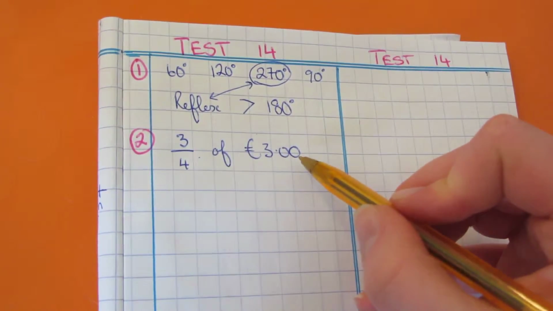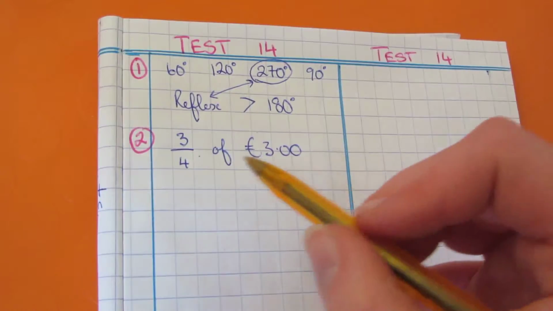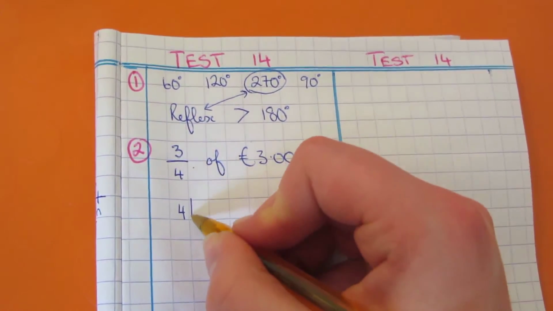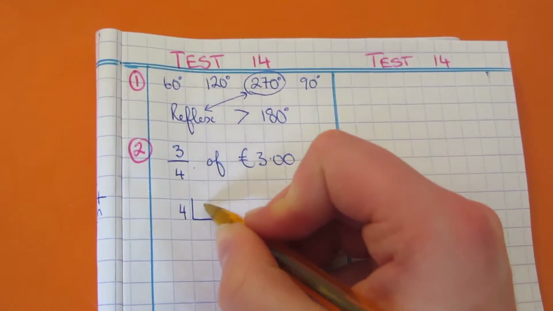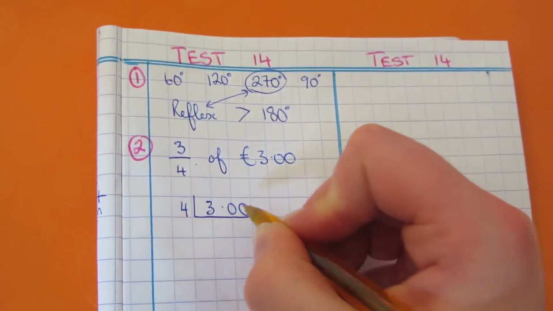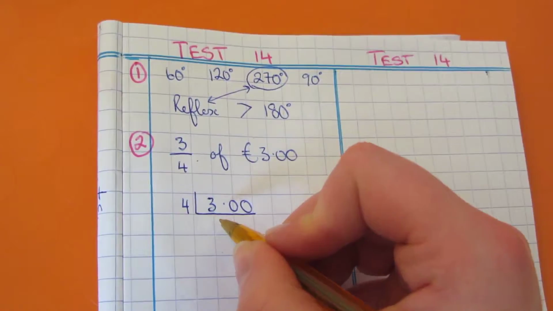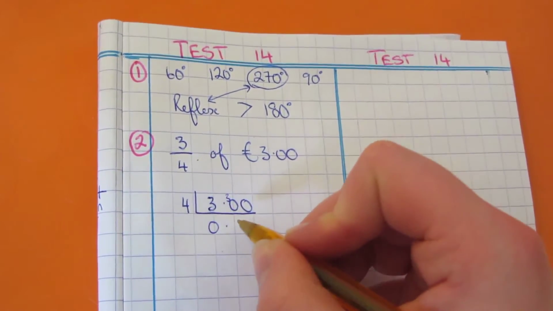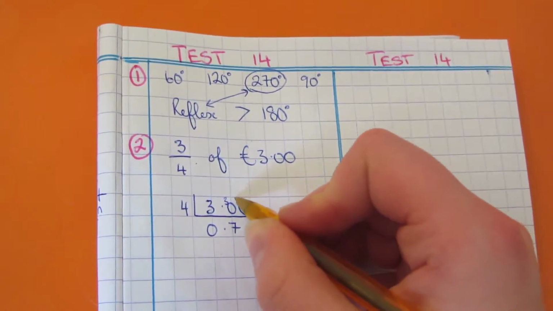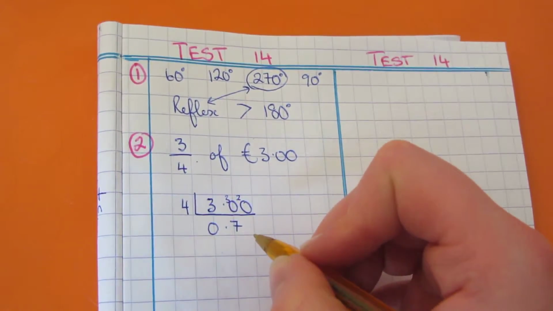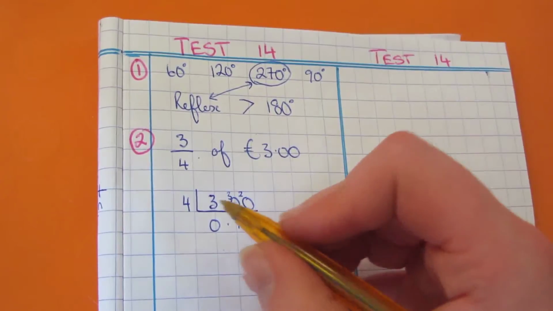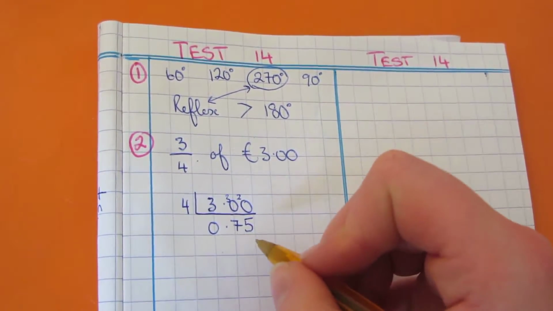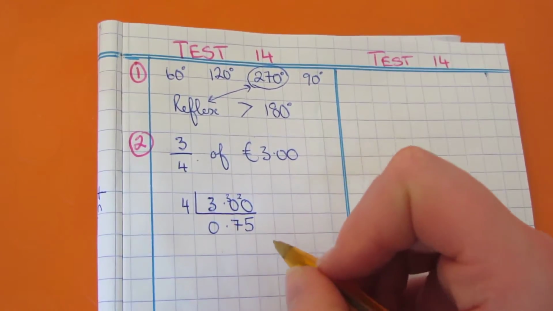As €3 is the full amount, i.e. 4/4, we're going to divide by 4 to find out what 1/4 is. 4 into 3 won't go. 4 into 30 goes 7 times. Remainder 2, as 4 7s are 28. 2 left over. 4 into 20 goes 5 times. So 1/4 of €3 is 75 cent, or 0.75.